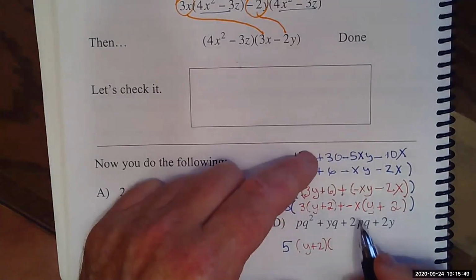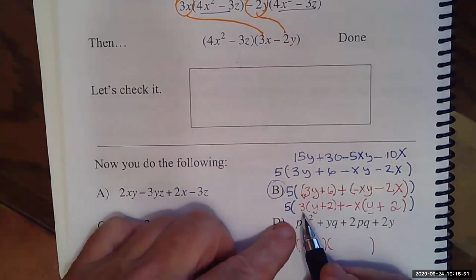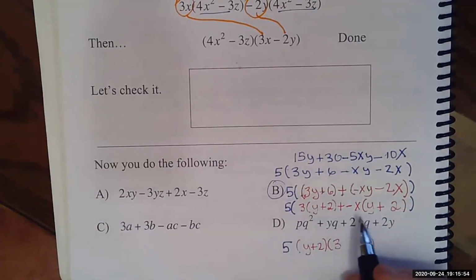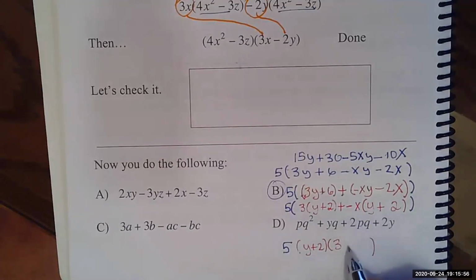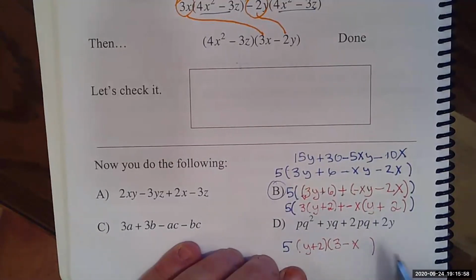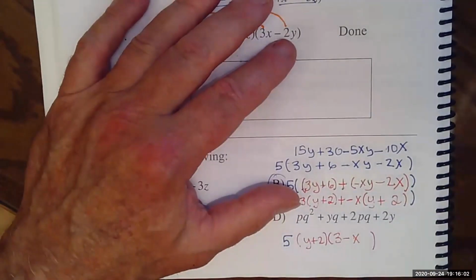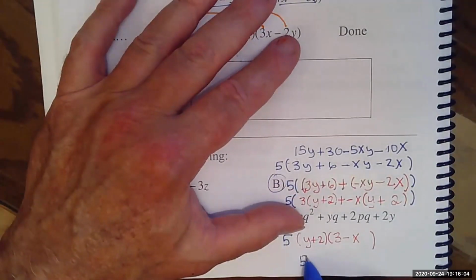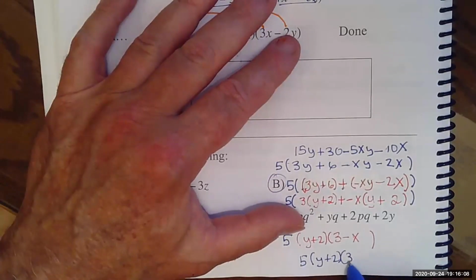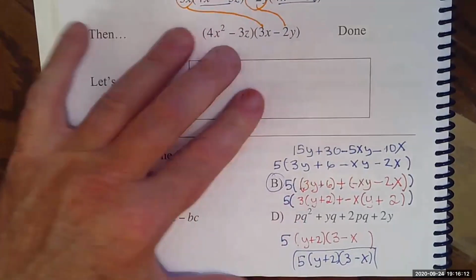Okay, yeah, so there's a negative x and 3, but I want to do it in order. So I'm going to go 3 first, and there's a negative here and a negative x. So this is your answer with the 5. Your answer in blue at the end would be 5 parentheses y plus 2 parentheses and 3 minus x. That's your answer. That's called factored completely.